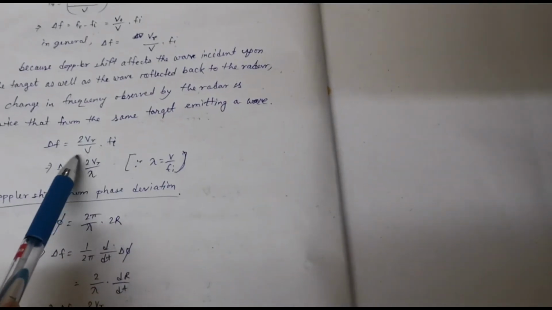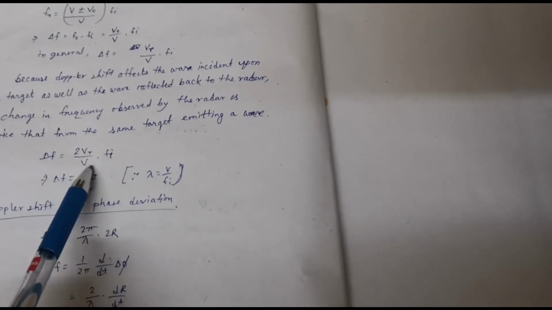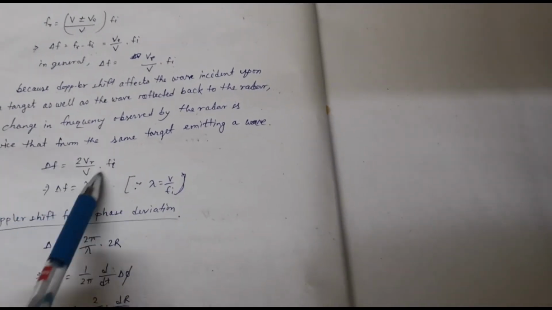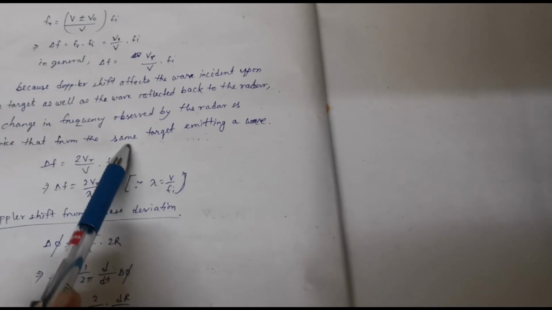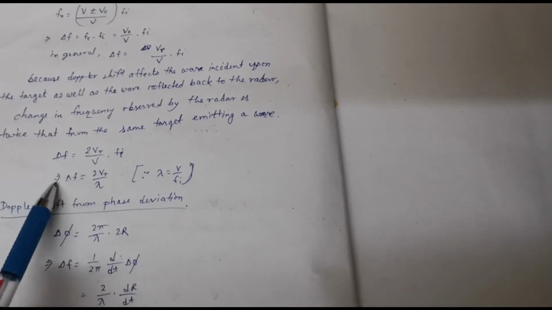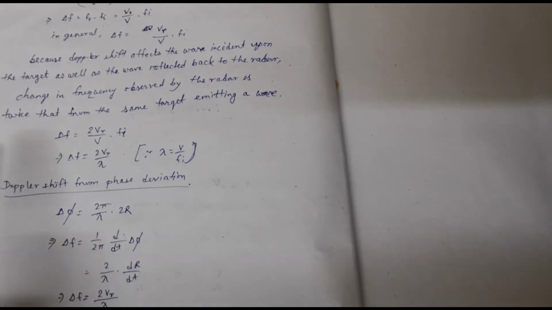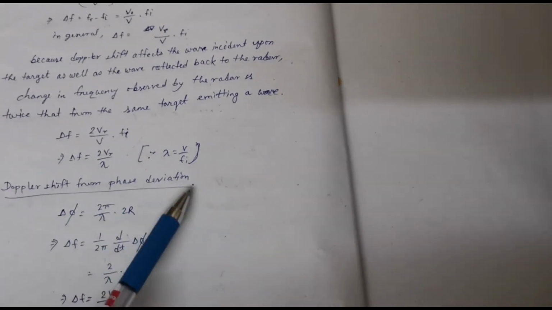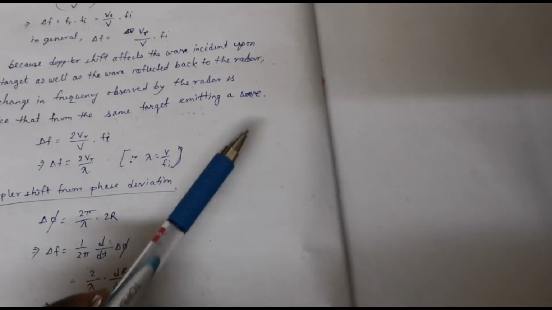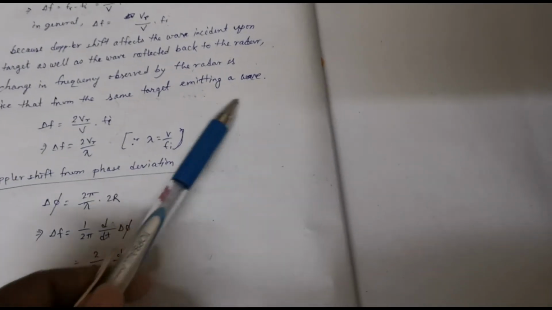We have seen that at the target end the frequency shift comes as Vr by V times Fi. For radar at the source end, the overall frequency shift is due to the shift of the wave traveling from the source plus the shift of the wave coming back after reflection from the target.